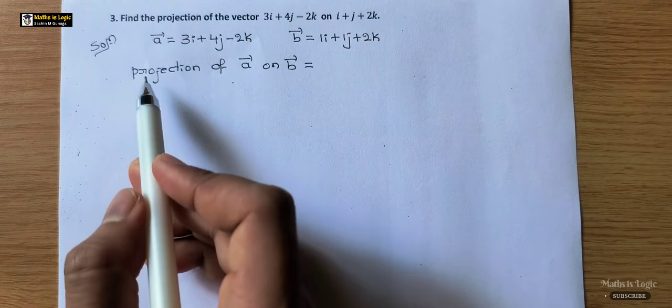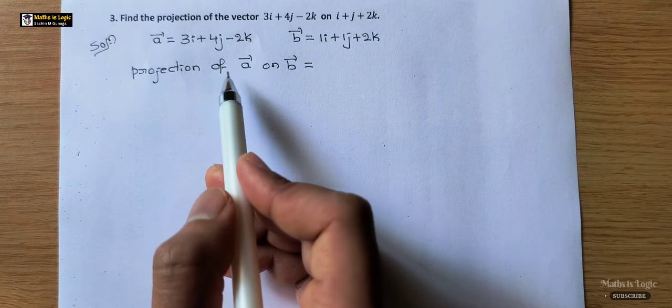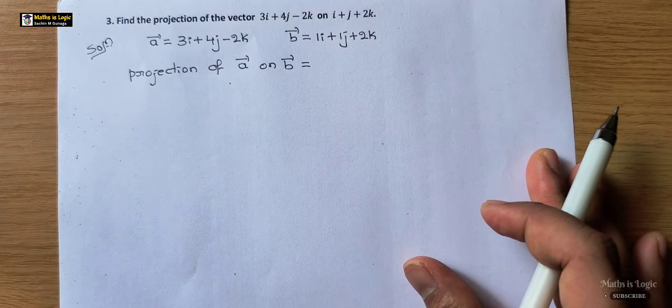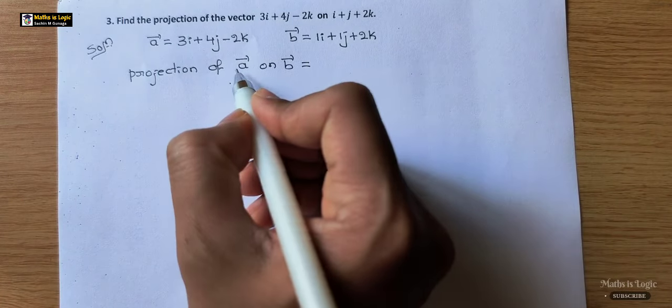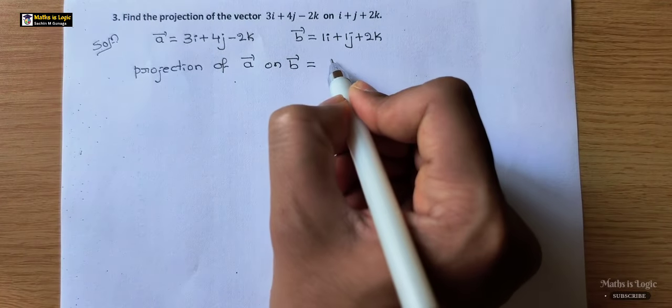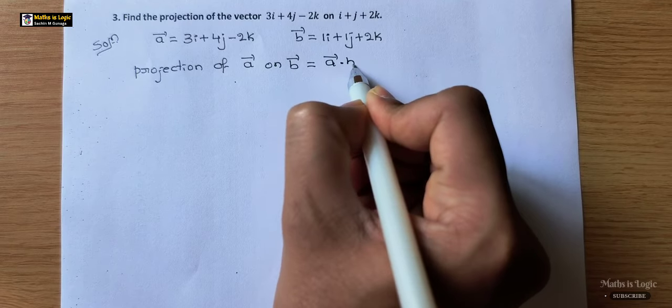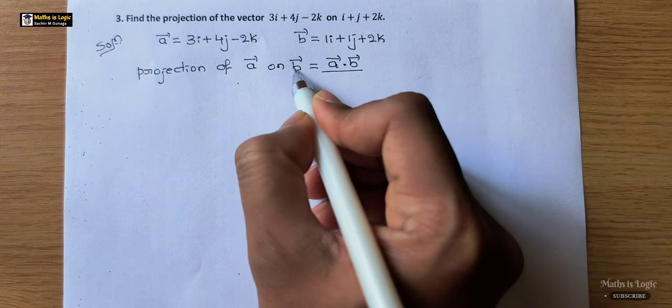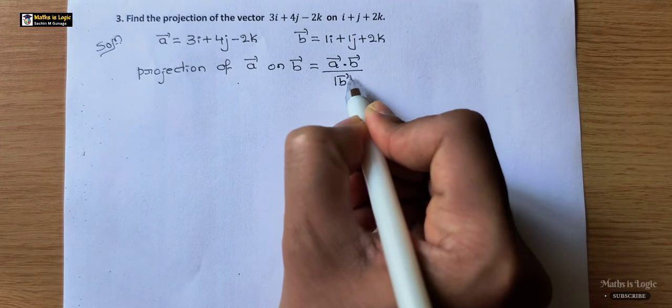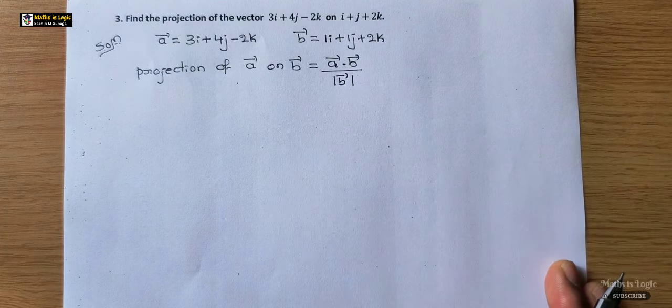So the formula becomes the projection of a vector on b vector. What is the formula? a vector dot b vector divided by magnitude of b vector. So this is the formula.